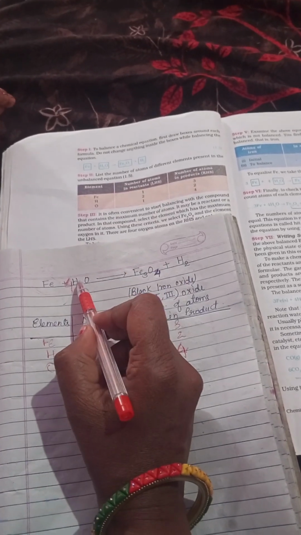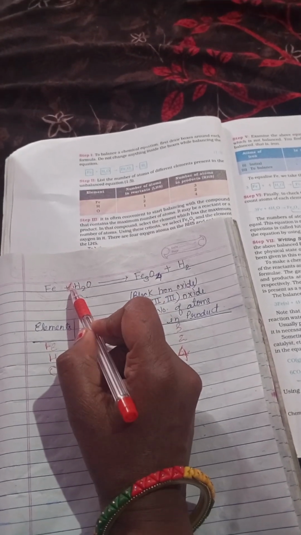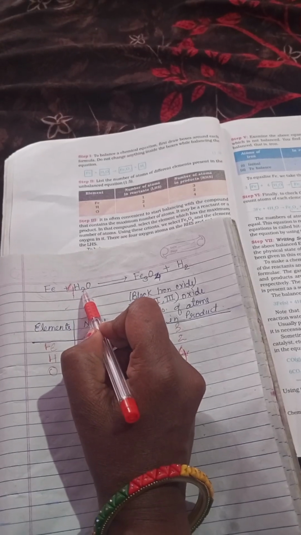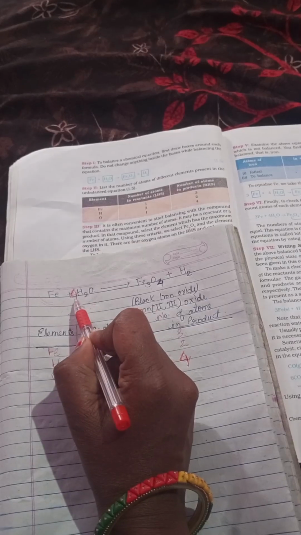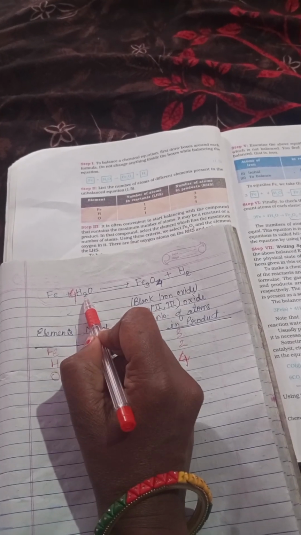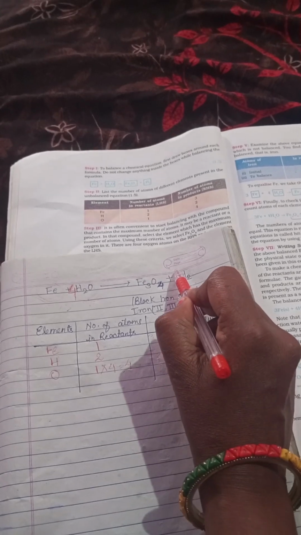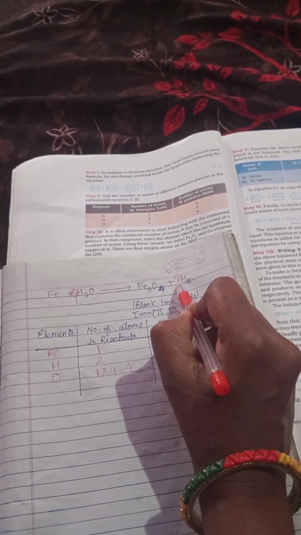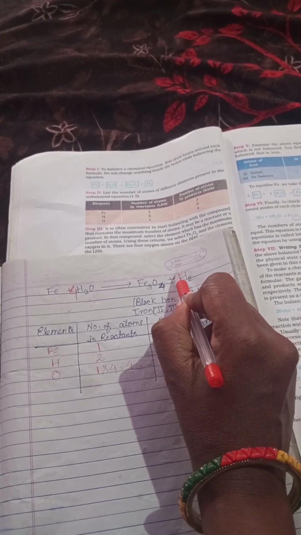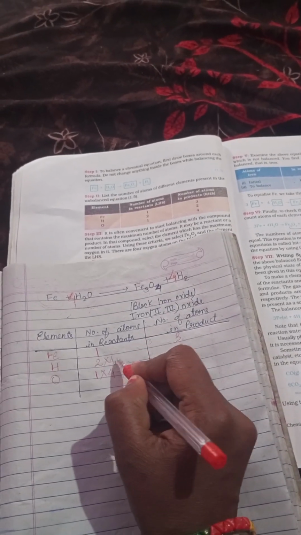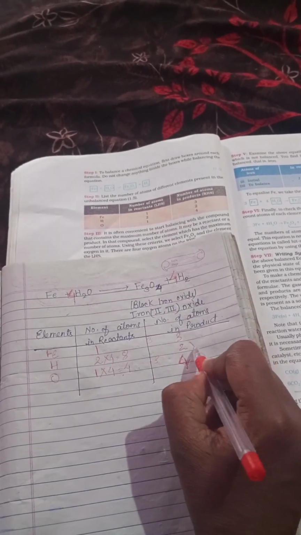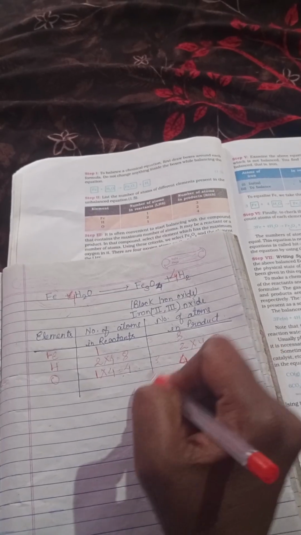Now our oxygen is 4 but our hydrogen becomes 8. 2 fours are 8. So we have to write 4 here to make it 8. Now 2 fours are 8 and 2 fours are 8.